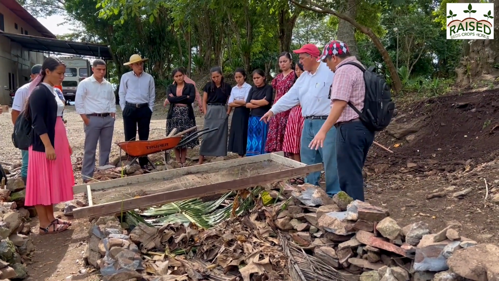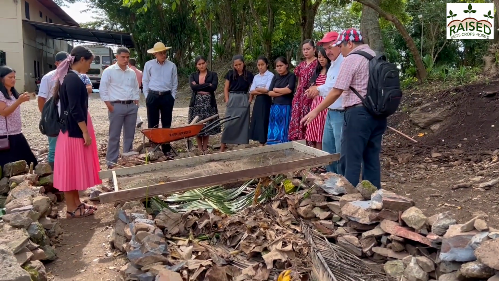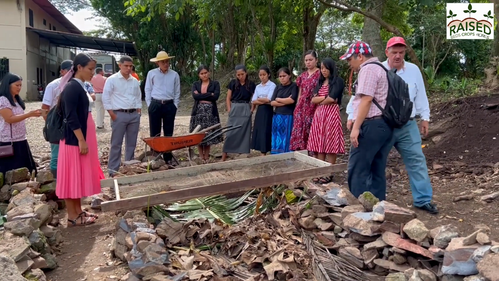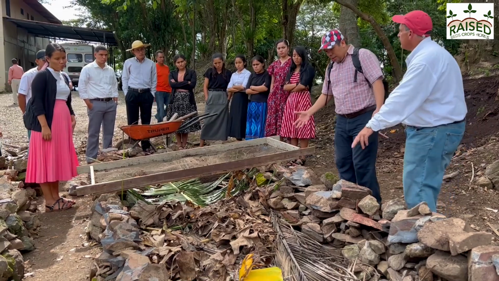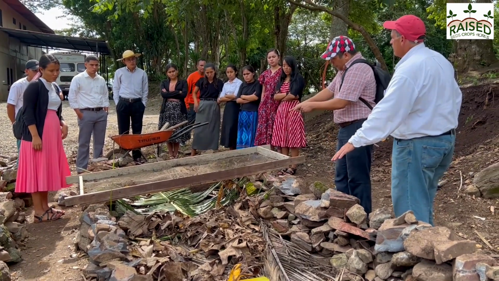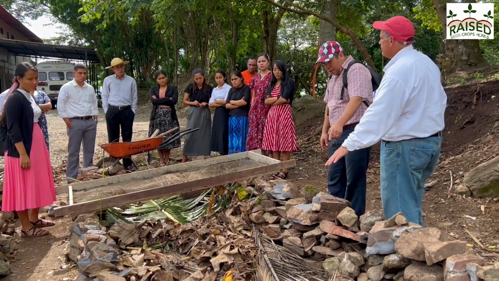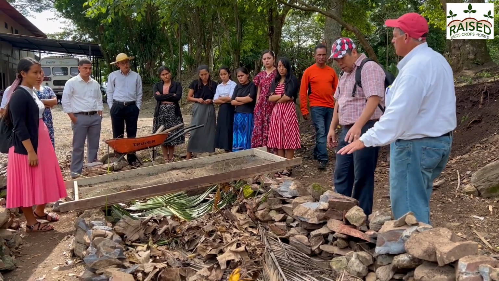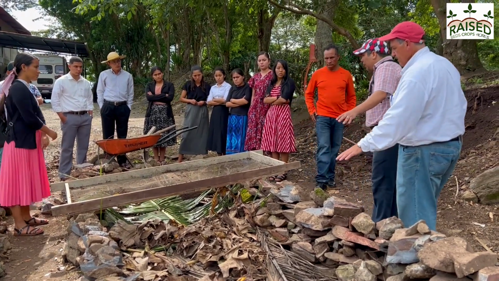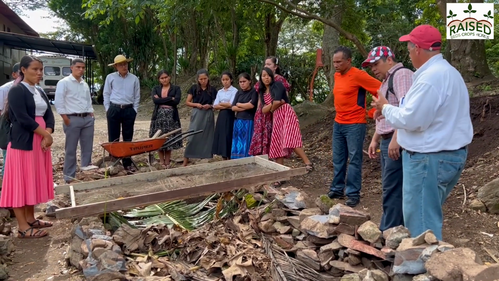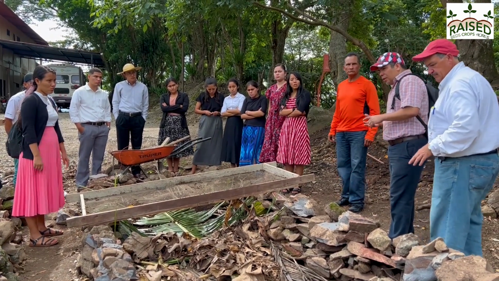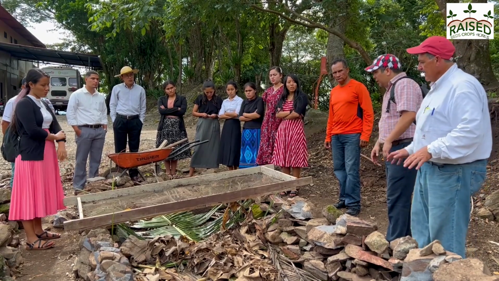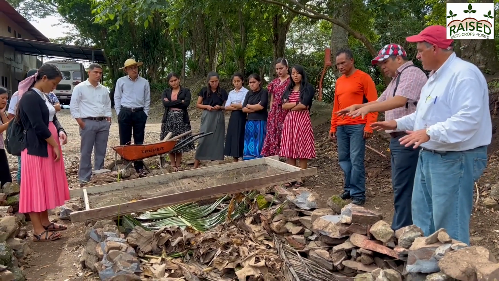So when it's green, that's nitrogen. But you see it's starting to evaporate, to volatilize, and turns brown. And this is carbon. Carbon is a macronutrient. NPK, macronutrients, nitrogen, phosphorus and potassium, got to have a lot of it. And so that's what we're using.